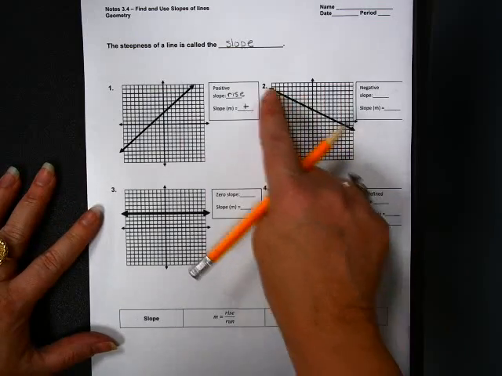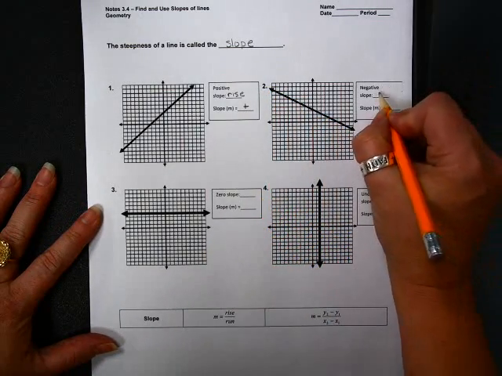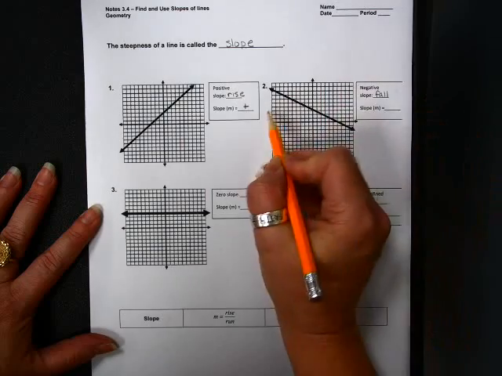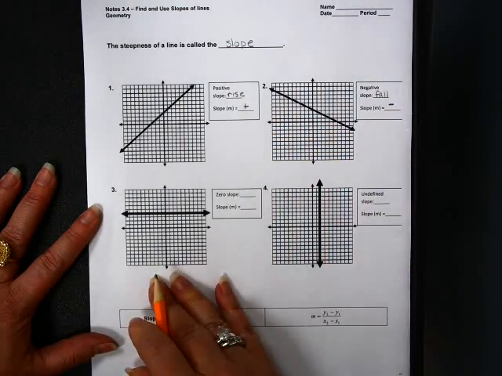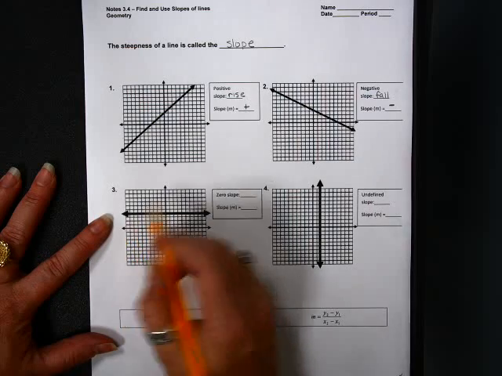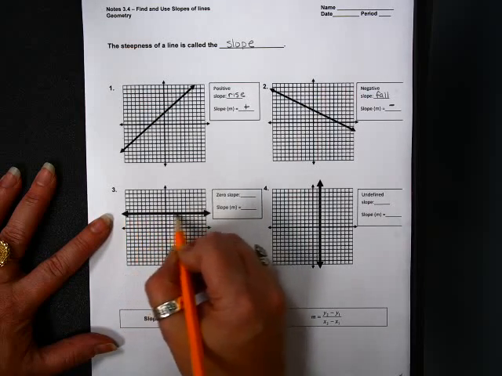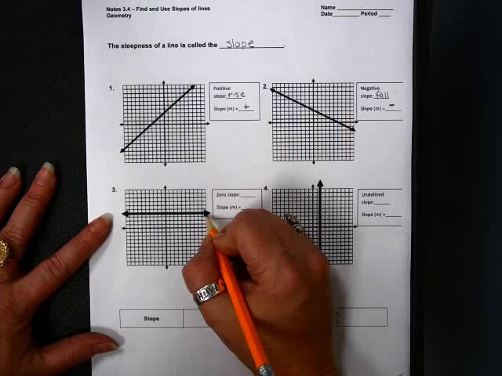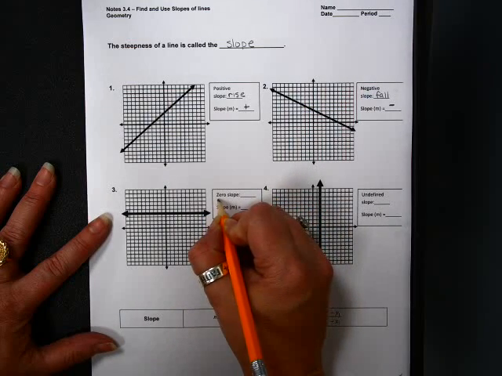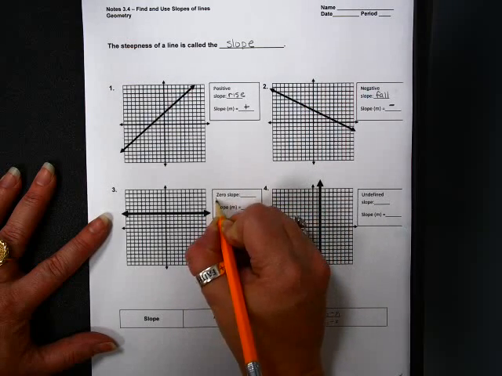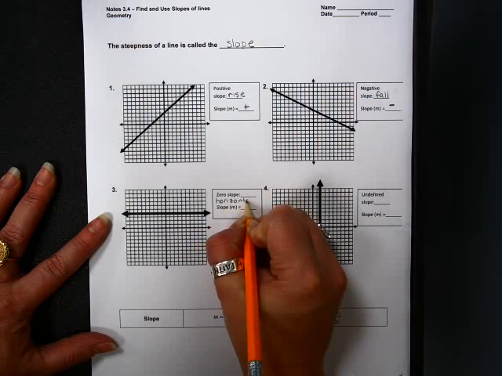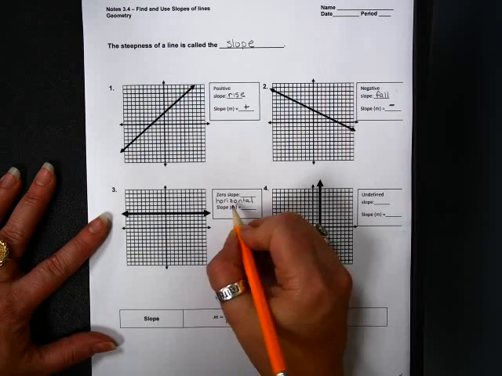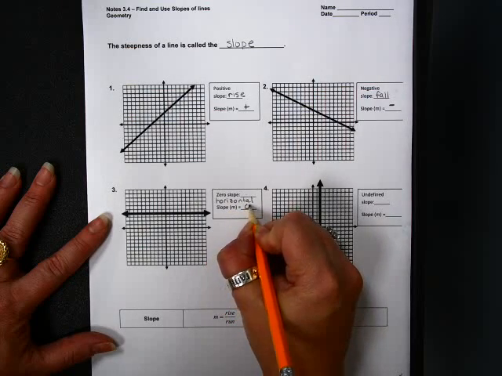This one, it's going to fall as we move from left to right. So this one is the negative slope. This one here, we say has a 0 slope because it doesn't rise or fall. It stays horizontal. I don't have enough room to write it here, so I'm going to put horizontal. And horizontal has a 0 slope.